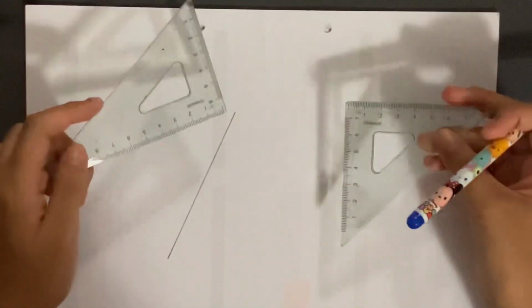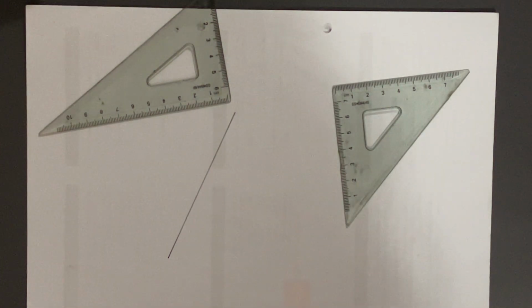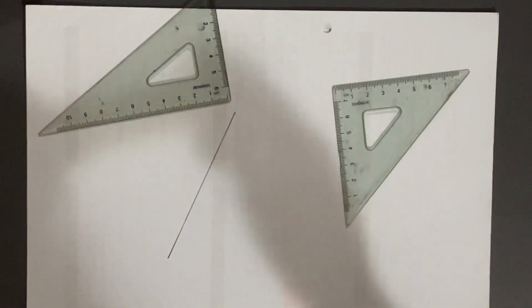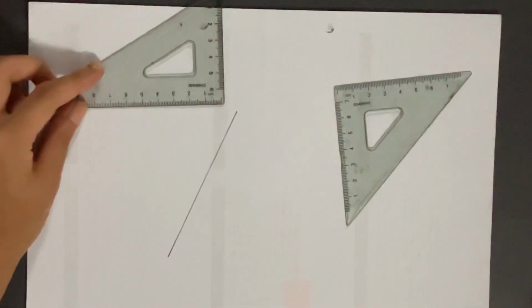For this, I will need two set squares. If you really don't have two set squares, you can use one set square and a ruler, but using two set squares will be better.